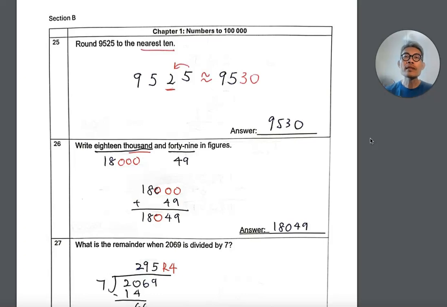Okay, now we are done with paper 1, section A questions, those MCQ questions. We're going to go on to section B. Now, section B is not MCQ, so you have to do the working and show your working. Now, rounding off this number to the nearest 10. Now, understanding rounding off is something like this.